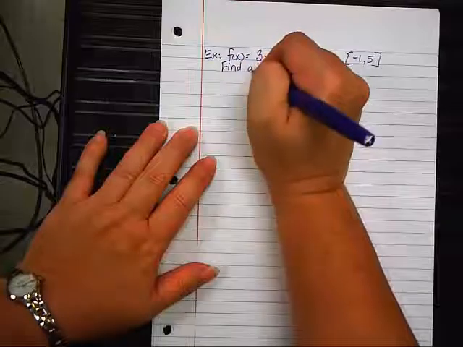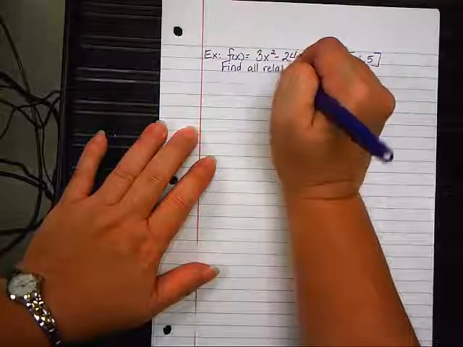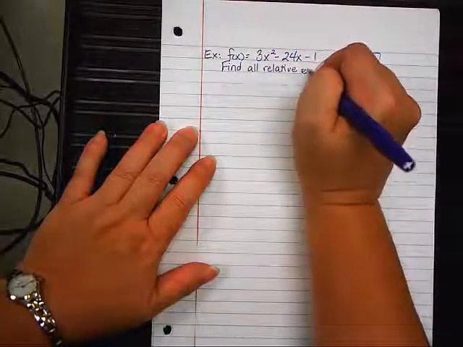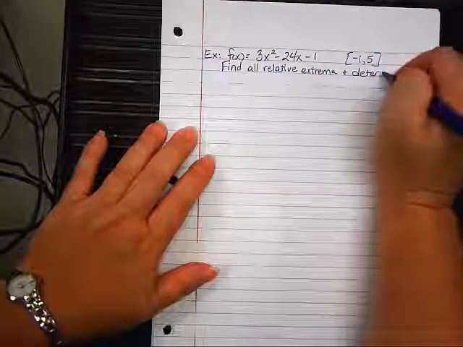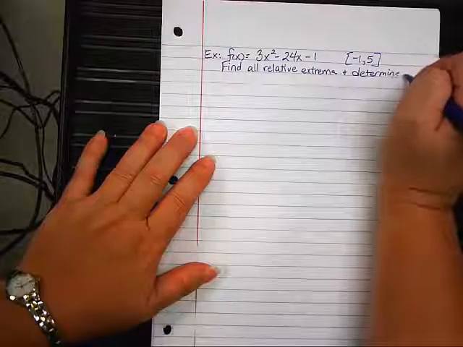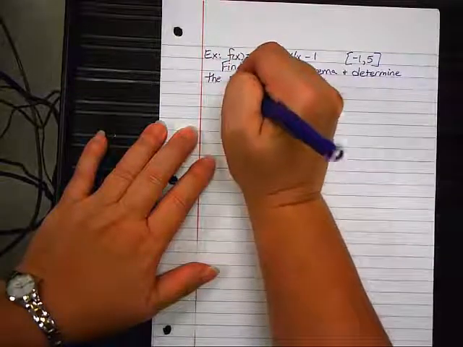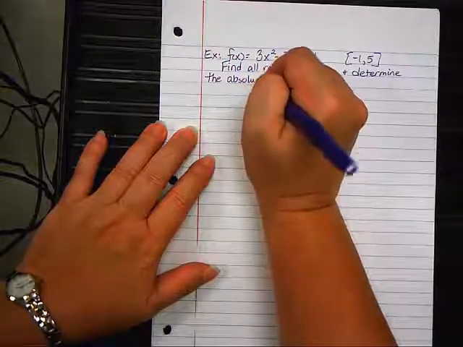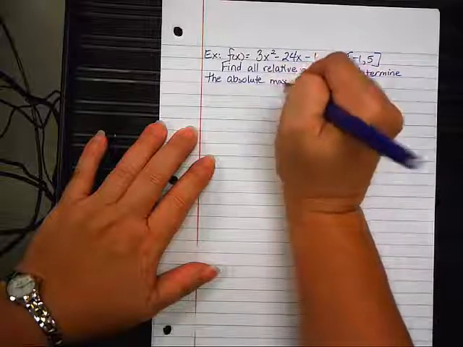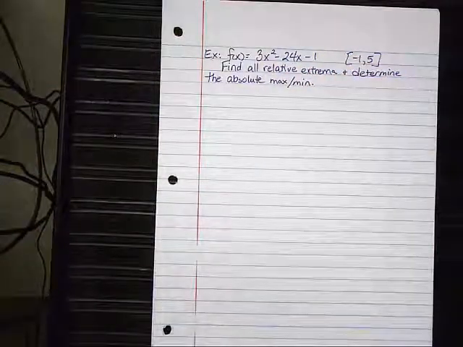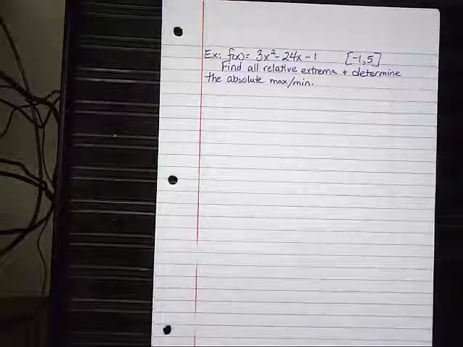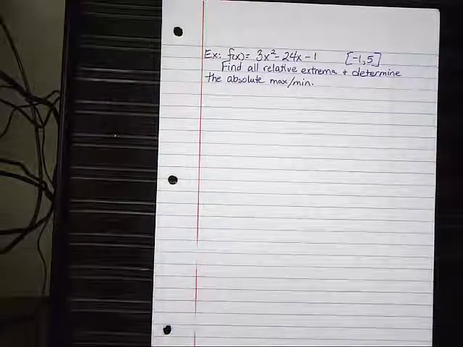They will say, find all relative extrema and determine the absolute max and min. Find all relative extrema and determine the absolute max and min.